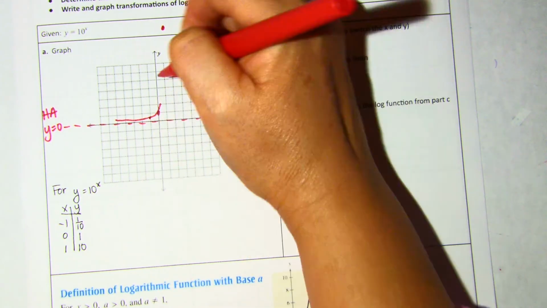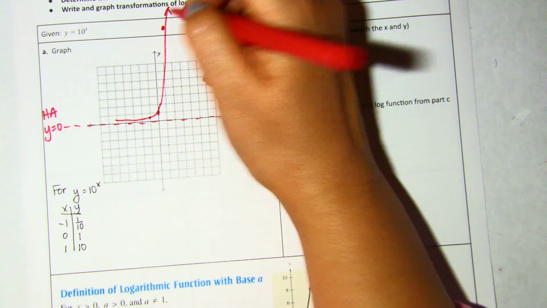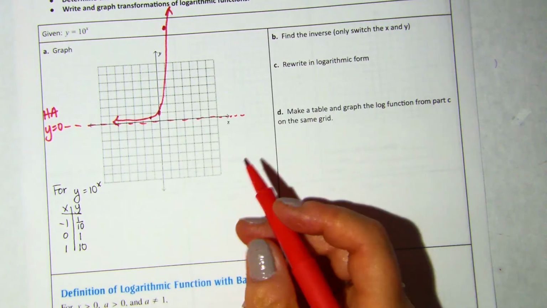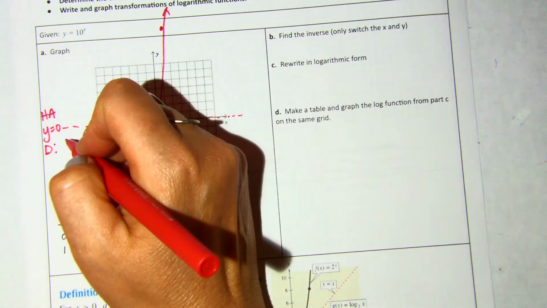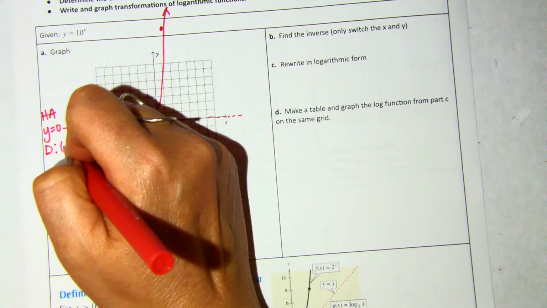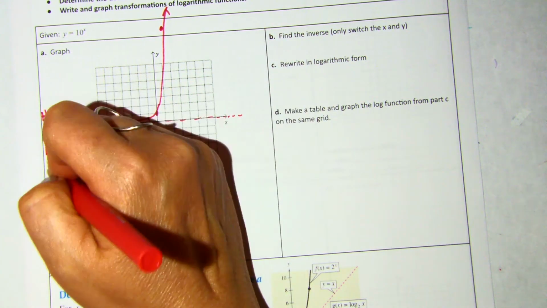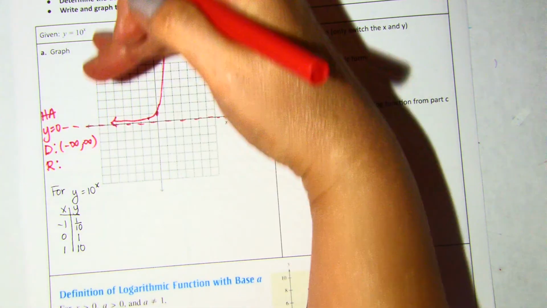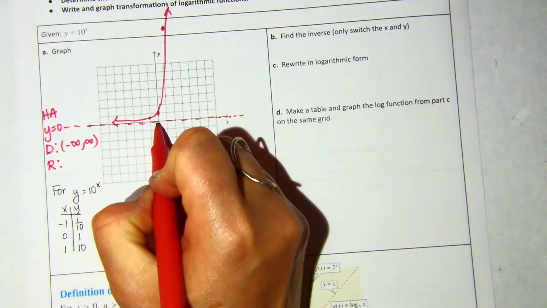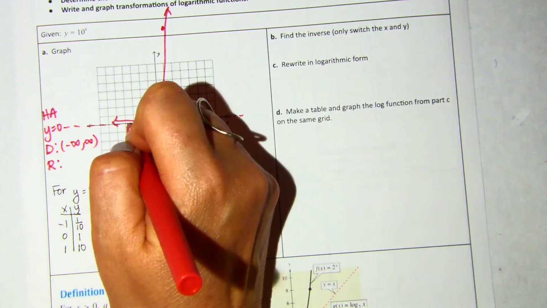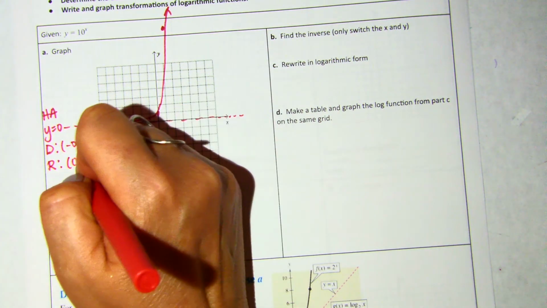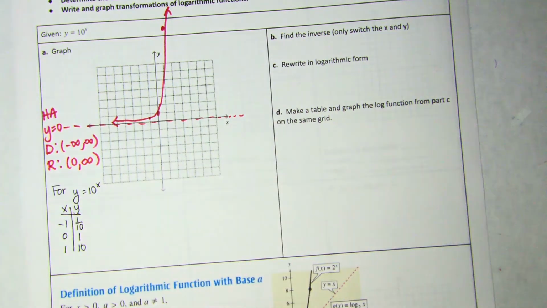So my graph looks something like that. That's my exponential. And you also know for this that the domain is basically all real numbers, so -infinity to infinity. And the range is from the asymptote up. So starting at 0, every value above that works, but 0 is not included because it's an asymptote. So 0 to infinity. Okay, so those are the basics.